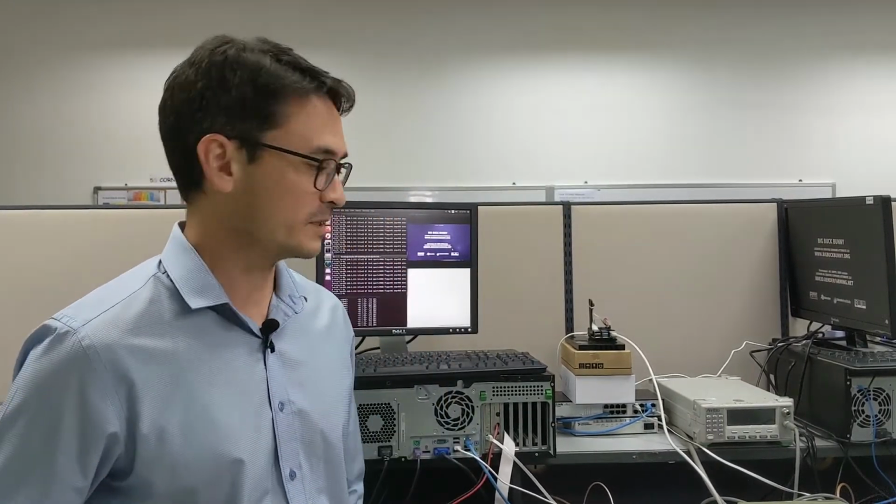Today I'm going to be demonstrating our ultra-reliable low latency communications, or URLLC, using our smart radio products. So before we get started, let me go over our hardware configuration.